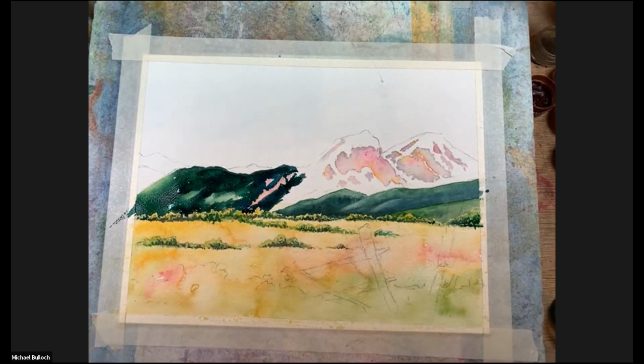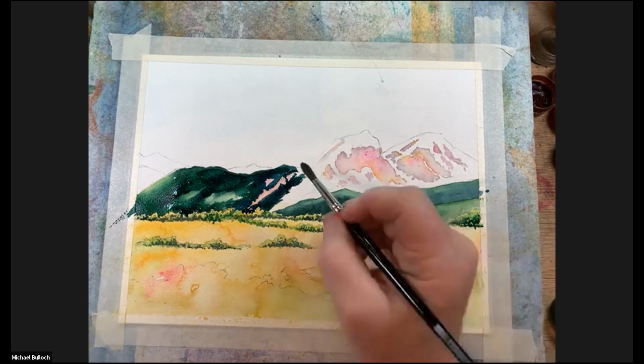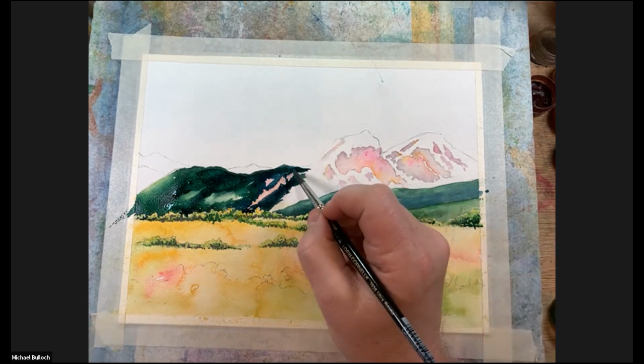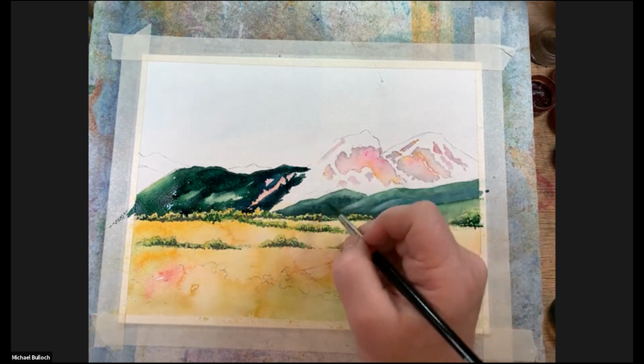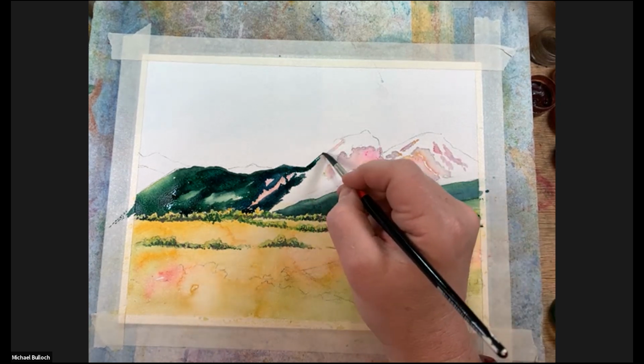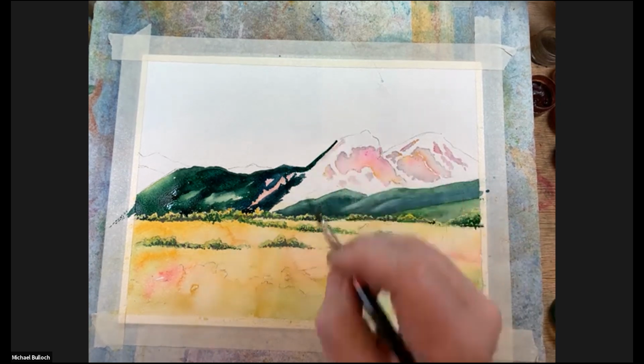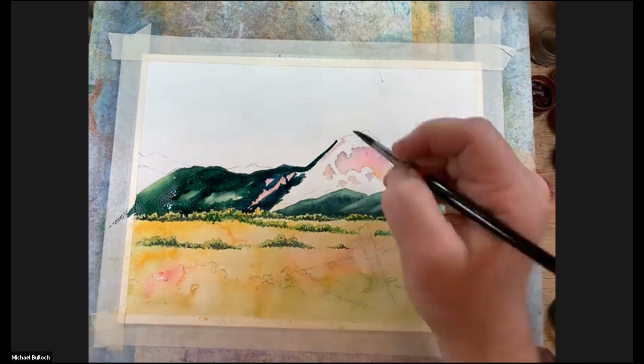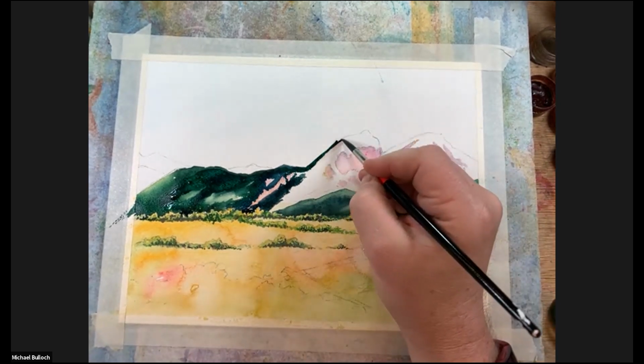Let's come back in with, I'm going to add just a wee bit more royal blue to that blue-green mix, so it's a little more on the blue side, but maybe not quite as blue as some of this was. We'll come up here with this shape.